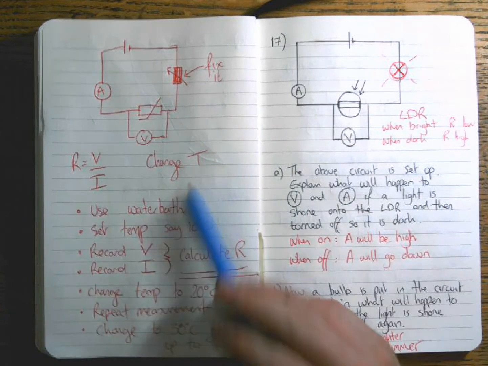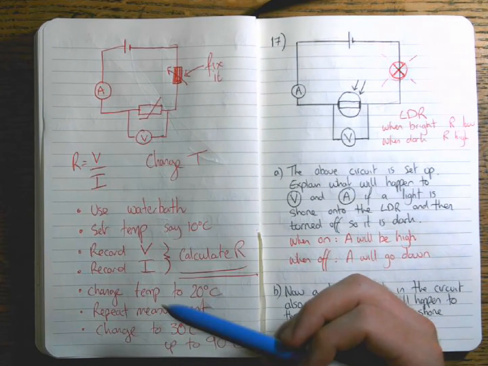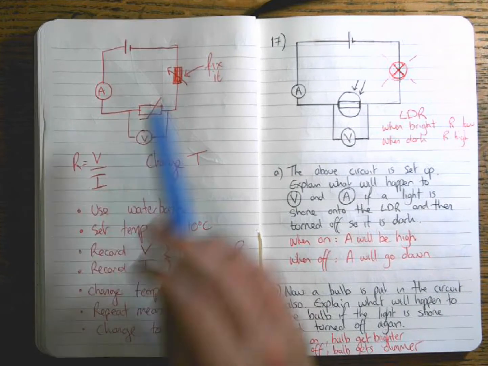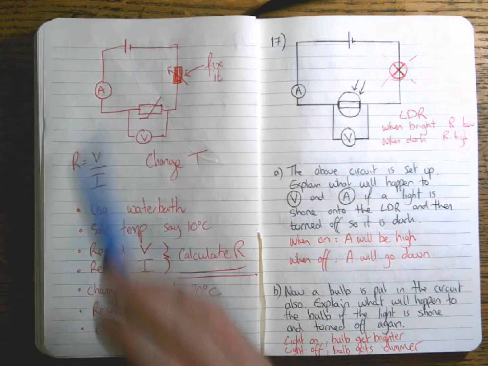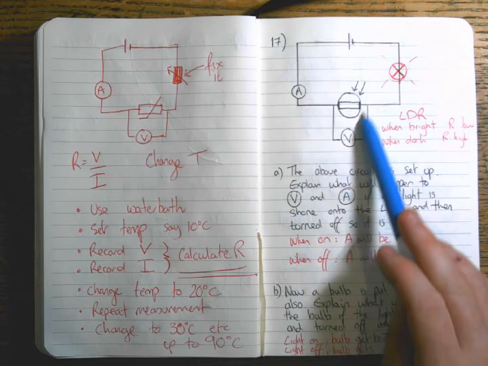You can also have a thermistor in a kettle, so the kettle knows that when it gets to a certain temperature, the resistance of this will be at a certain point, and then it'll switch the circuit off. Can you think of a use for an LDR?